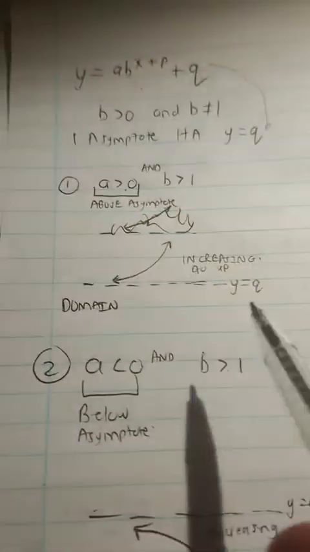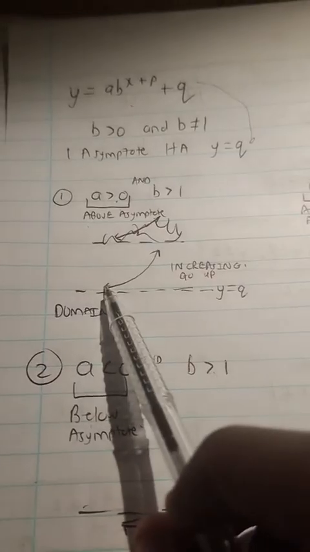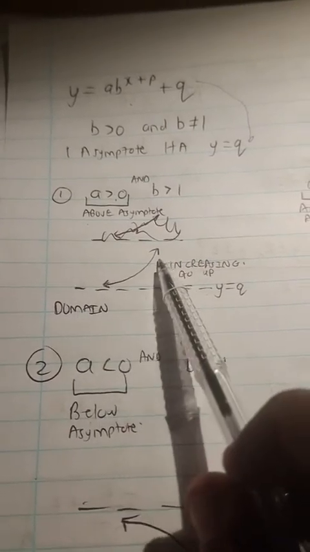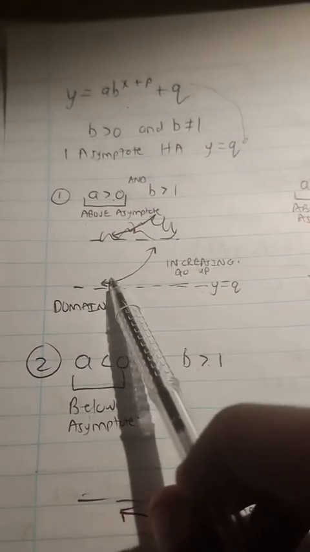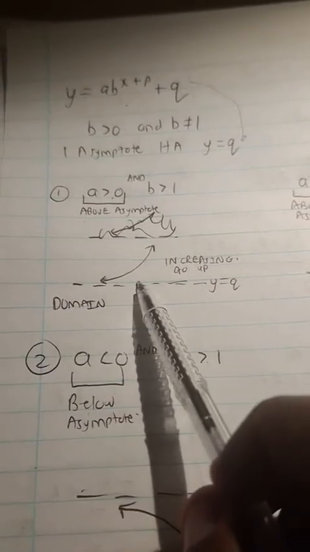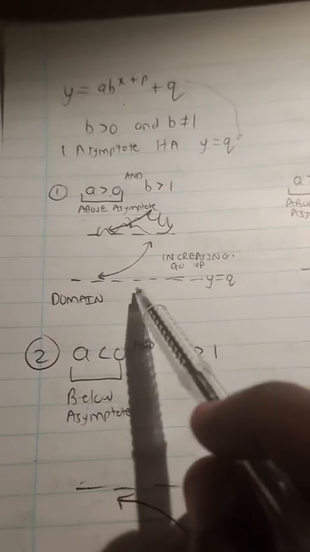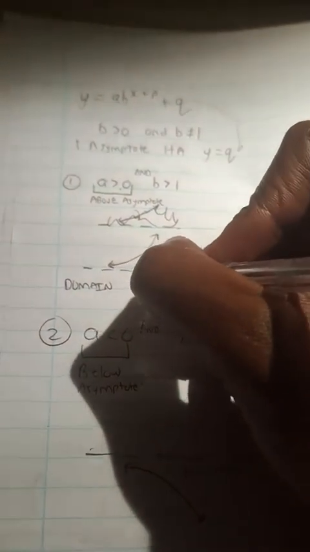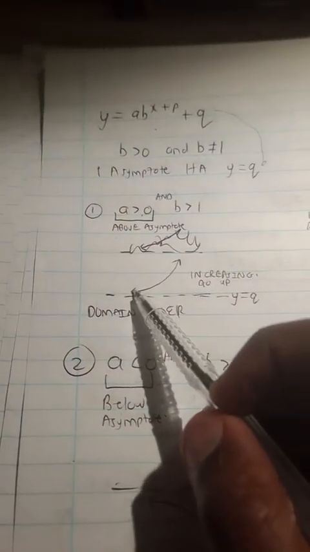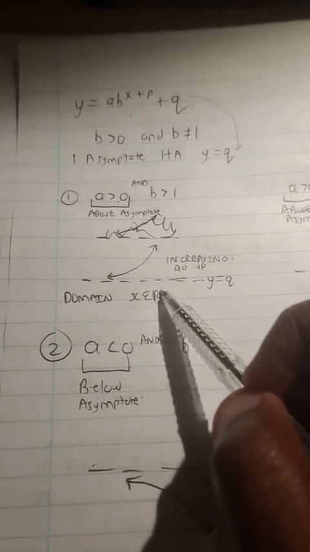Domain, remember, means possible x values from left to right. If you look at this function, it's going to exist everywhere from left to right. There's no restrictions from left to right. This is going to go infinitely in that direction forever and ever, never touching this boundary line. And this one is going to go forever and ever in that direction, never ever stopping. So the domain is going to be x is an element of real numbers. As long as the function is unrestricted, we say x is an element of real numbers.